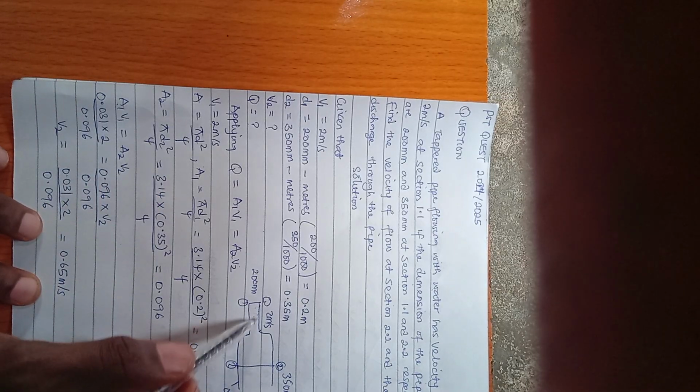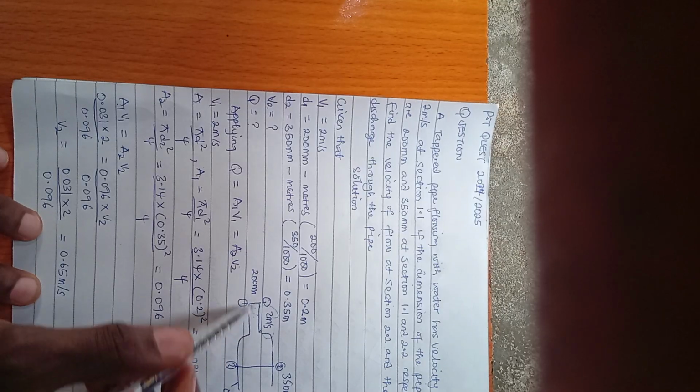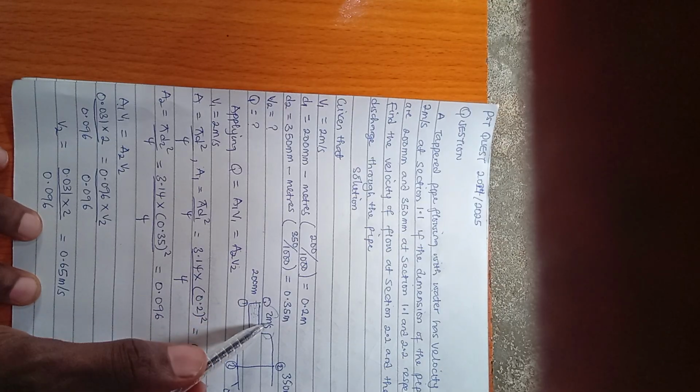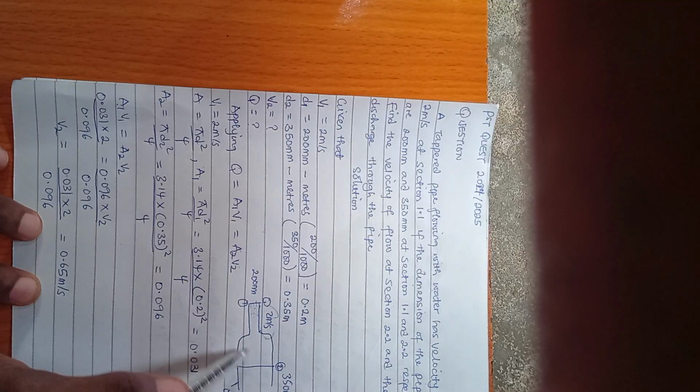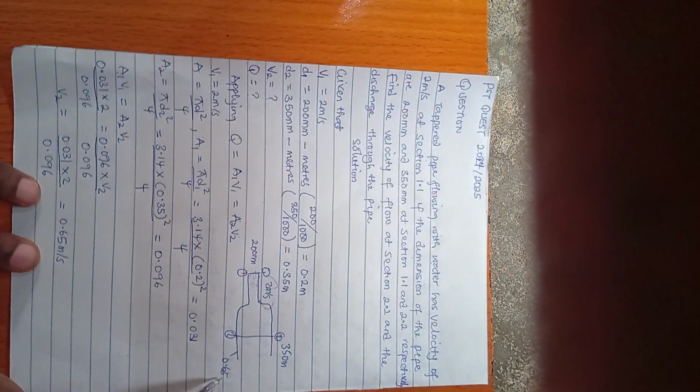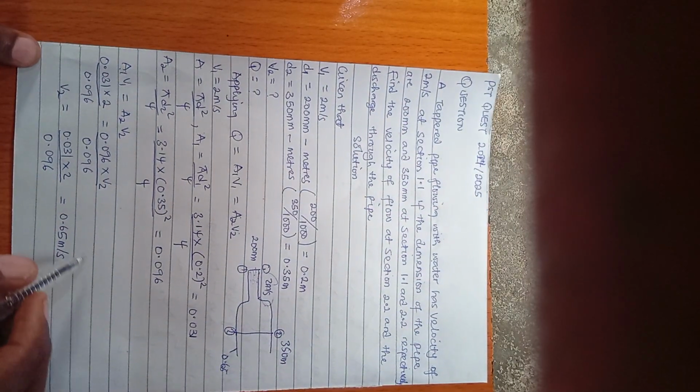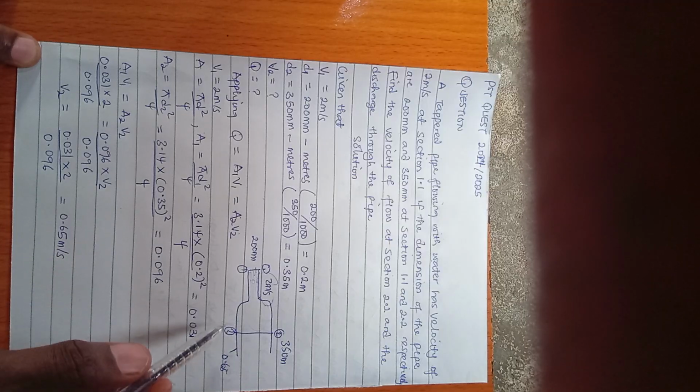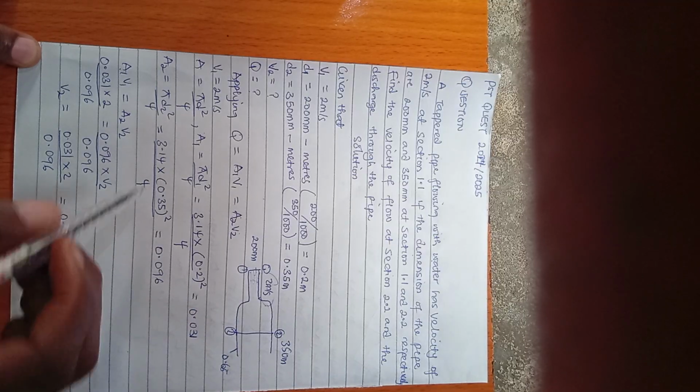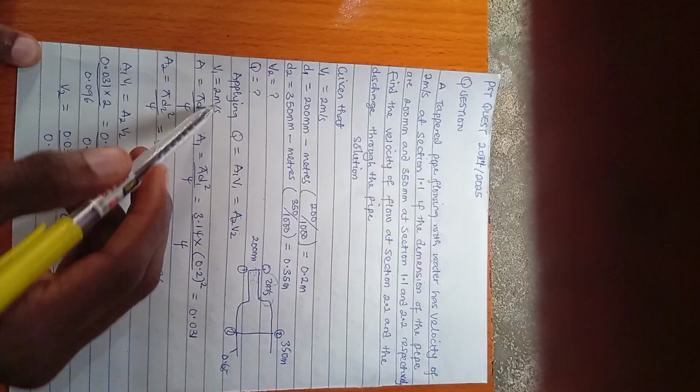So the smaller the pipe, the faster the speed of the water. If the water was rushing here at 2 meters per second, when it gets to here it reduces to 0.65 meters per second. So we can assure ourselves that we are correct, since this is lesser than this.